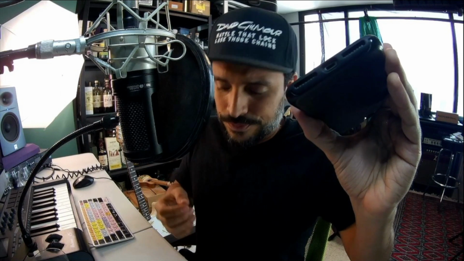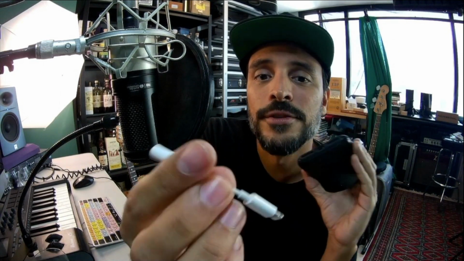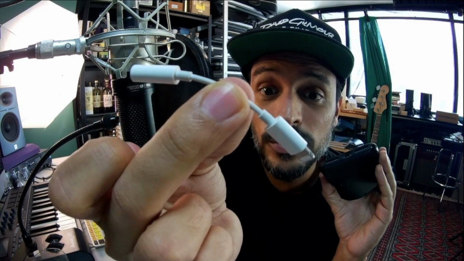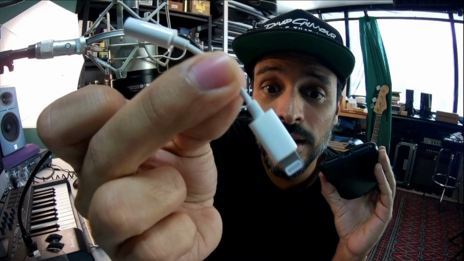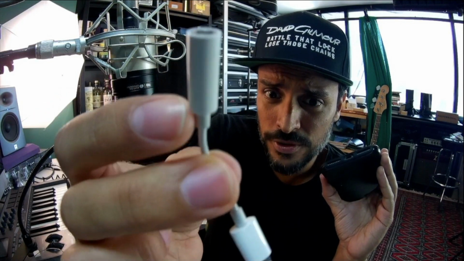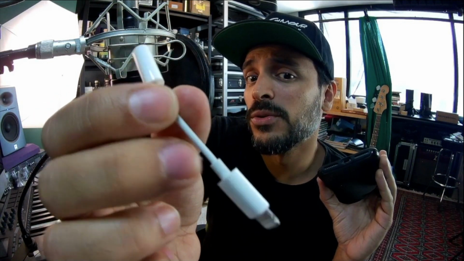Things are not that simple because the iPhone only has one plug, and that is the Lightning connector. Here you plug to charge, but right there you also plug to use your headphones. This little guy is the first thing you're gonna need. This comes with the iPhone, okay? If you didn't know, maybe it's still inside the box. Go check your box.